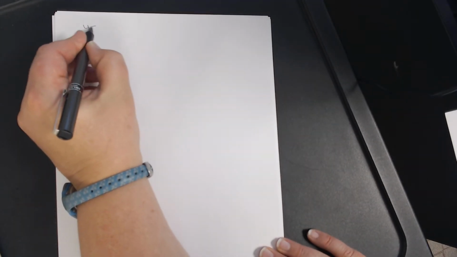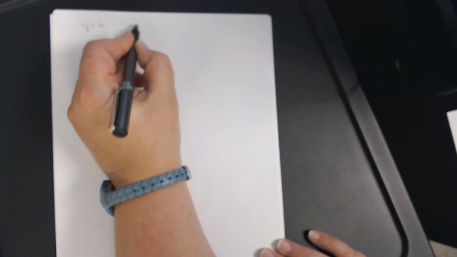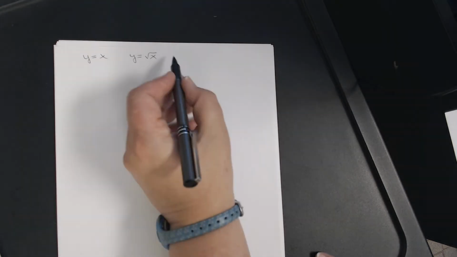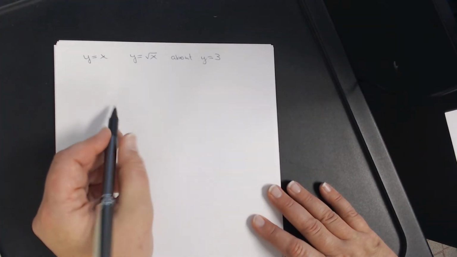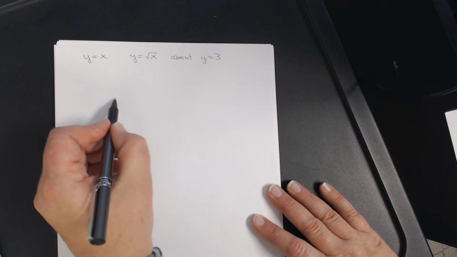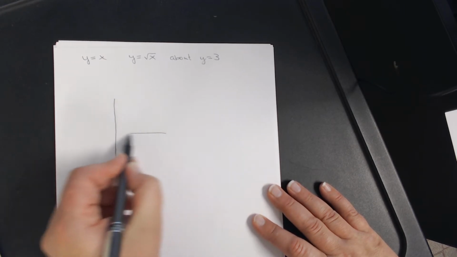We're going to take a look at y equals x and y equals the square root of x. And we're going to go about, let me bring it down just a little, about y equals 3. So that's our new part, y equals 3. Okay, so let's do a picture. Go to your calculator. That's not a big deal at all.